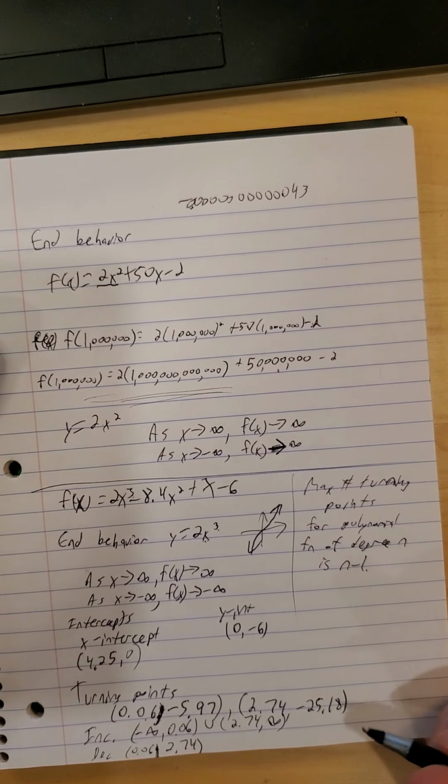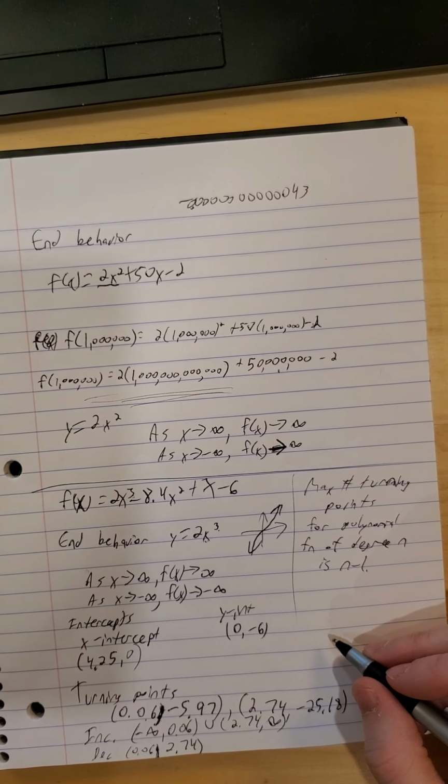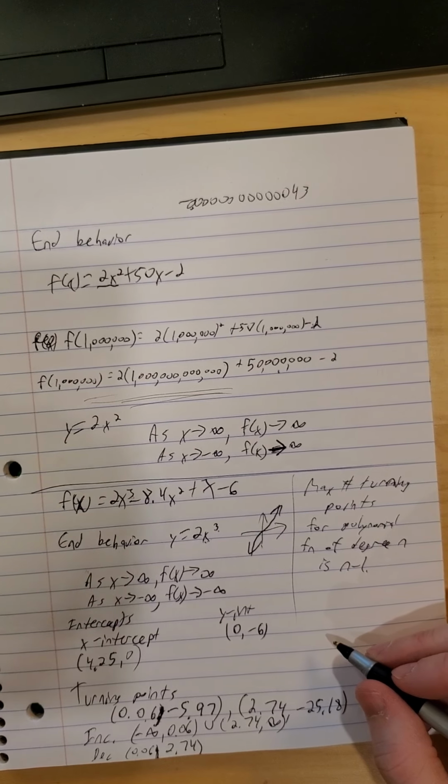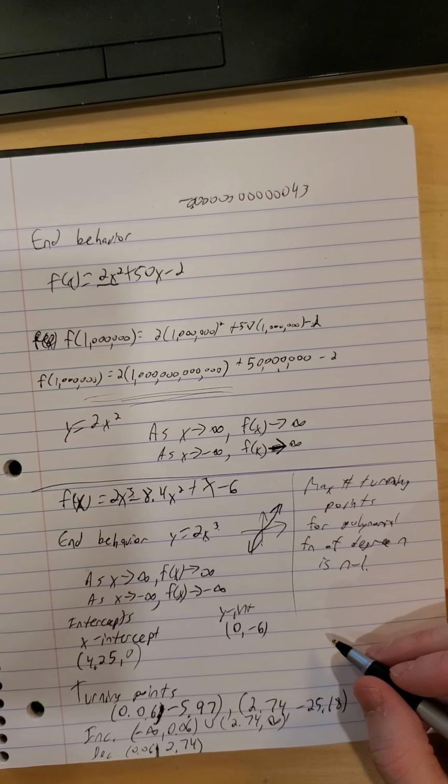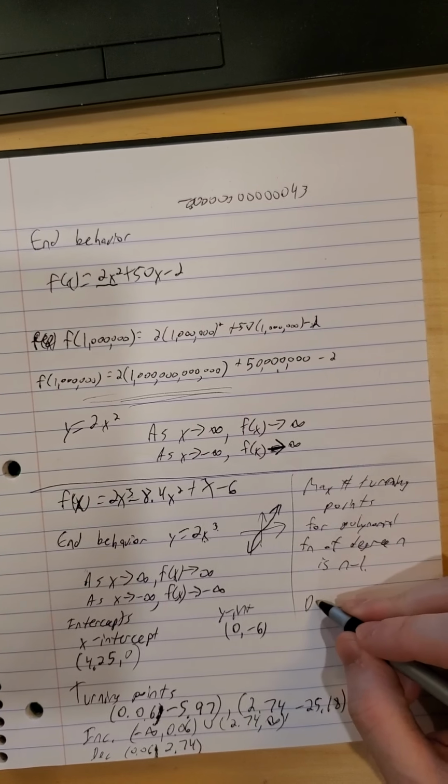So domain and range, we know the domain, since it's a polynomial, negative infinity to infinity, and based on the end behavior, the range is also negative infinity to infinity.